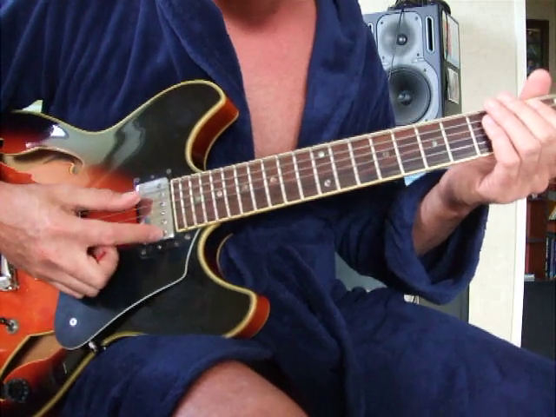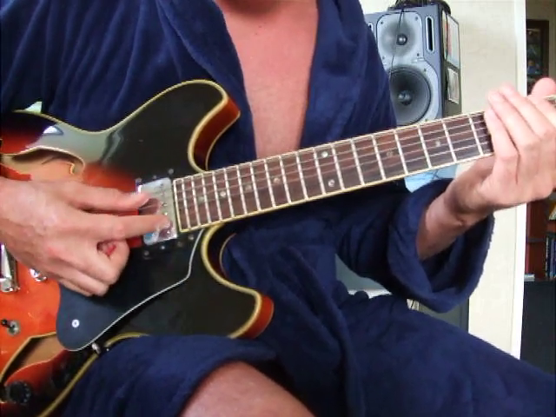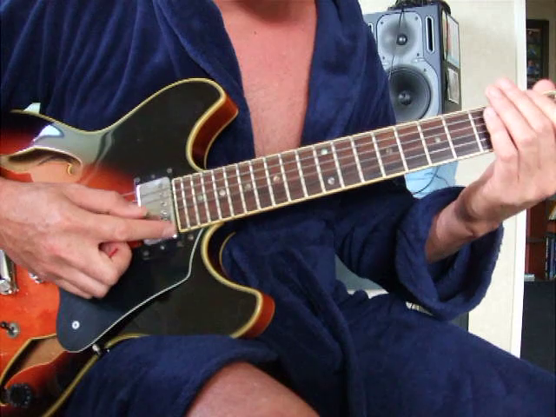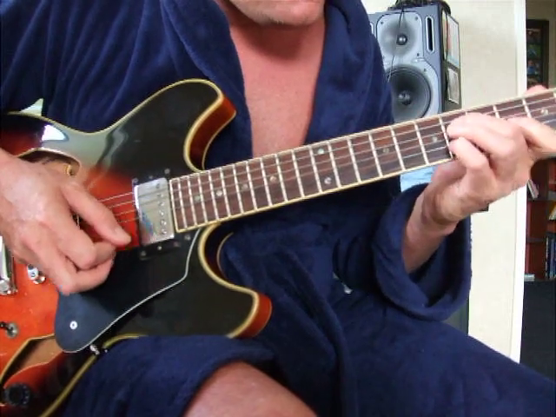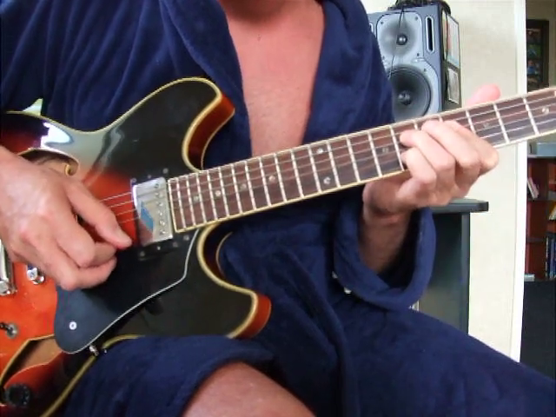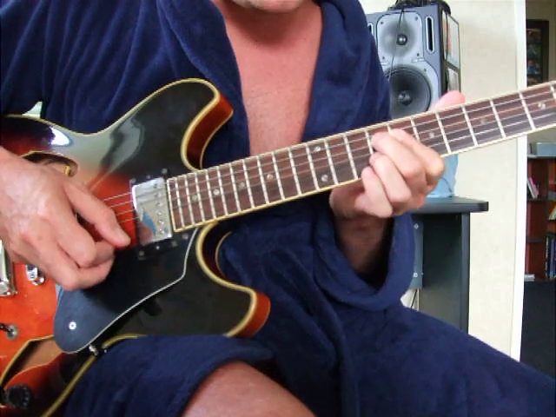And that five chord, do the same thing for the five chord. You'll be moving through all of the sounds there that are in the five chord.